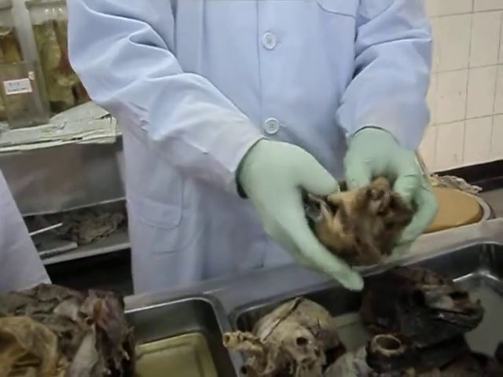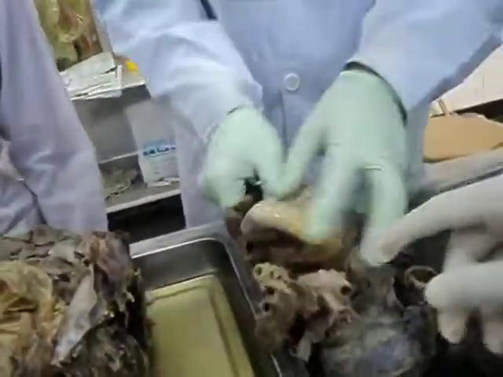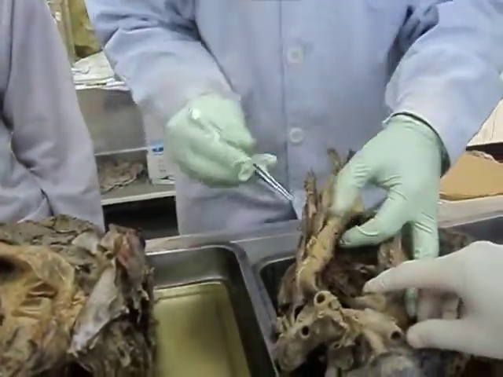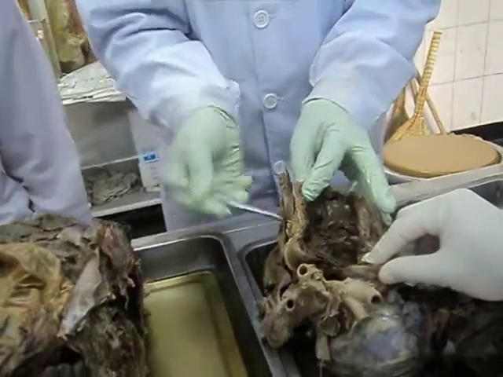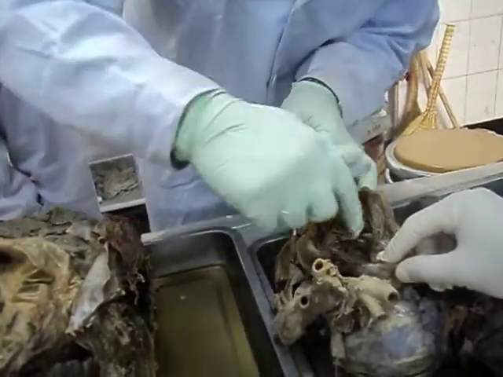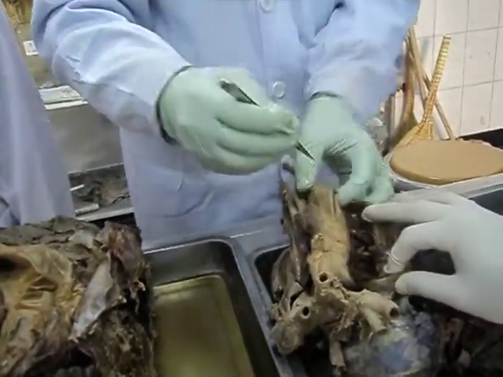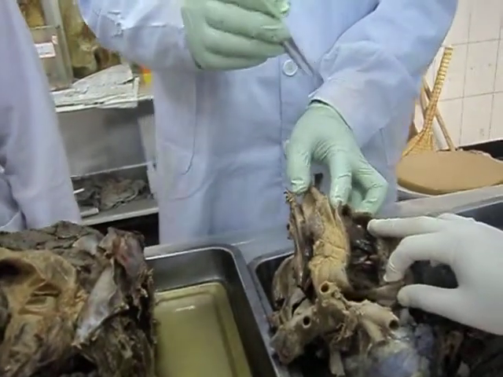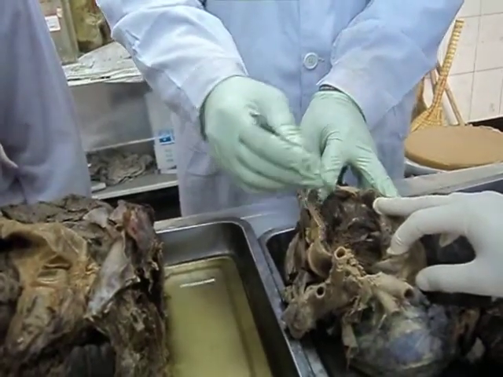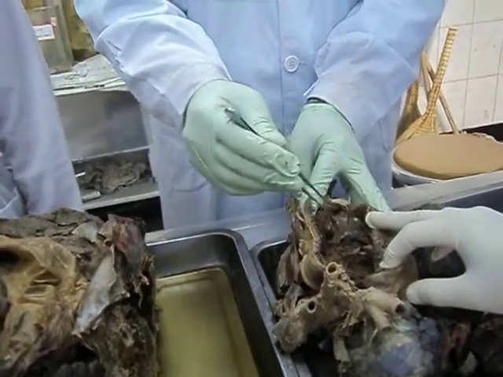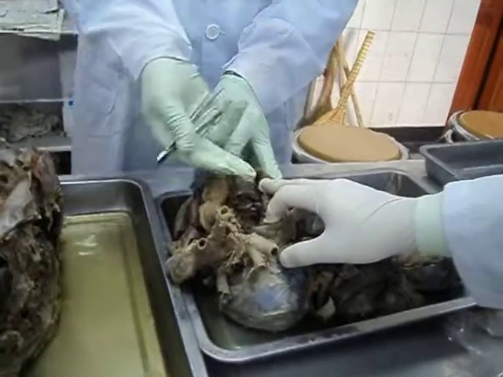Now let's look at the right ventricle. There is one inlet and one outlet. This is the inlet from the right atrium into the right ventricle, and this is the outlet opening into the pulmonary trunk. There are two kinds of valves. This is the tricuspid valve, and this is the pulmonary valve. The valves function to permit the blood to flow in one direction.